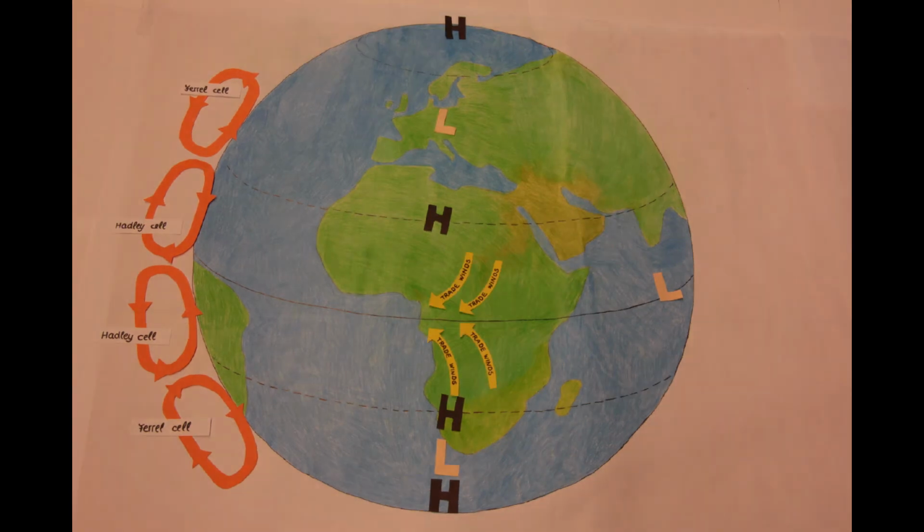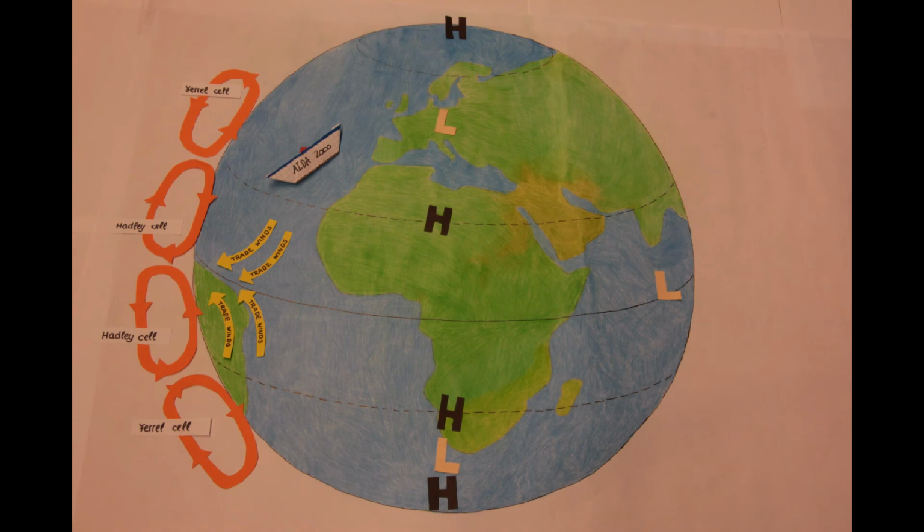In the colonization time, European settlers sailed with the help of the trade winds to America. They traded goods, commodities, slaves and a lot of other things.